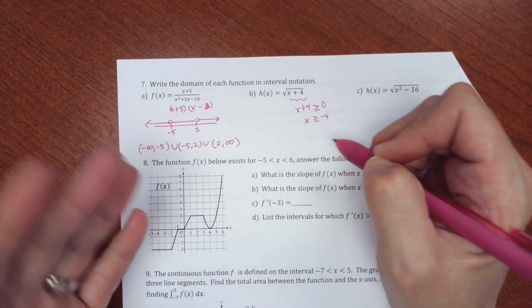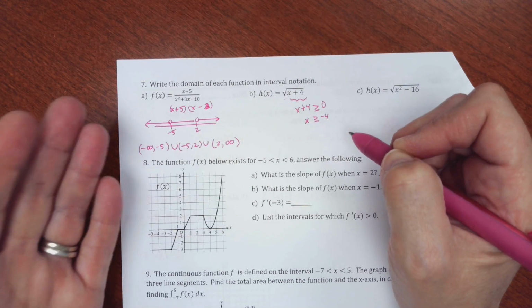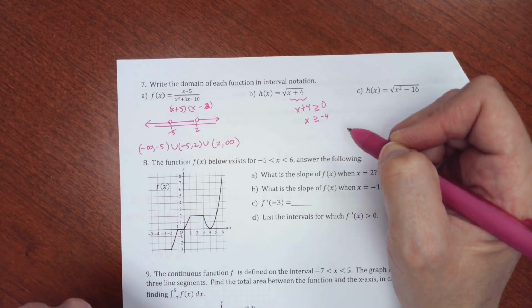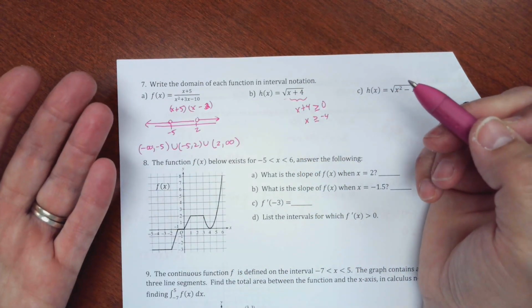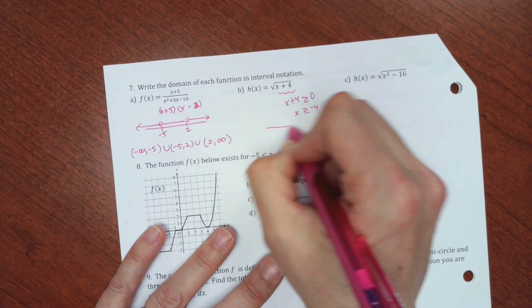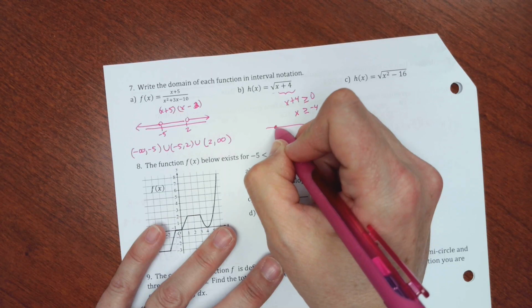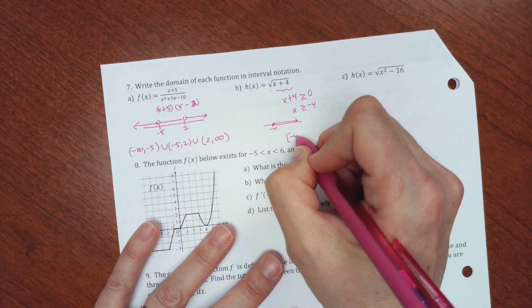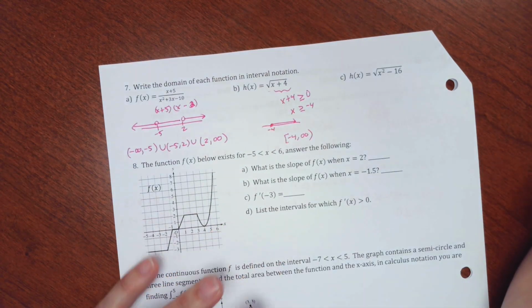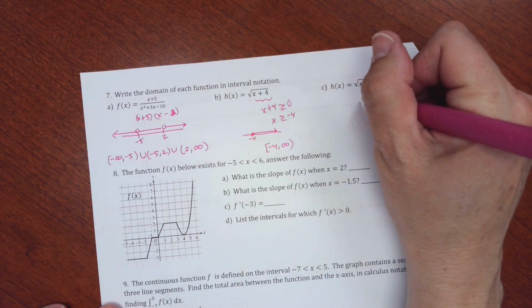Because if you pick something that is less than -4, like let's say you choose -8. If you put -8 in here, you get a negative, and you can't do the square root of a negative. So you want to write an answer that represents from -4 on up. So you want -4 to infinity. Okay, this guy. So same scenario.